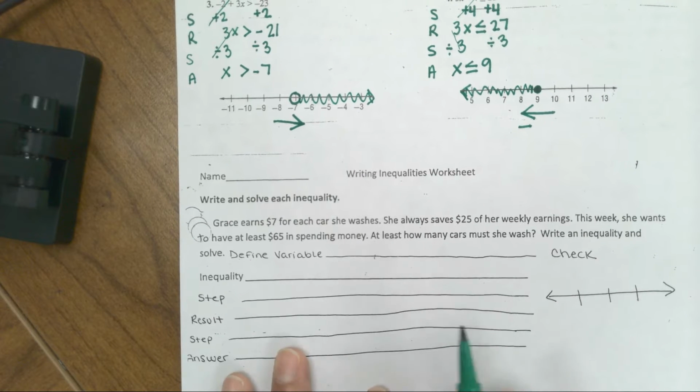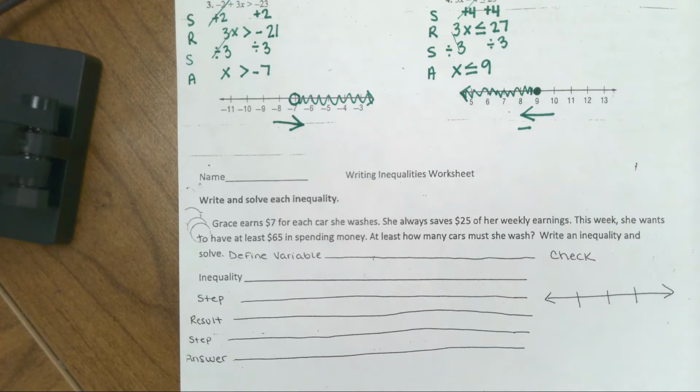So now we're going to really focus on writing and solving inequalities. Once again, writing and solving inequalities are very similar to writing and solving equations. There's just a couple differences. Instead of equal signs, we're now going to be having inequality signs everywhere.